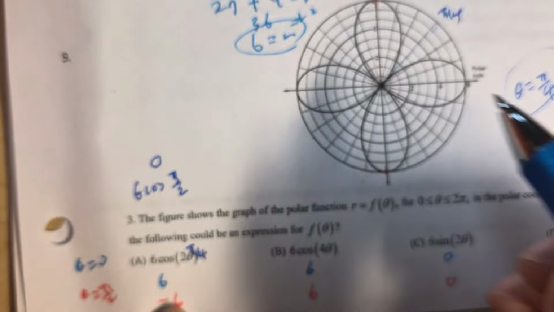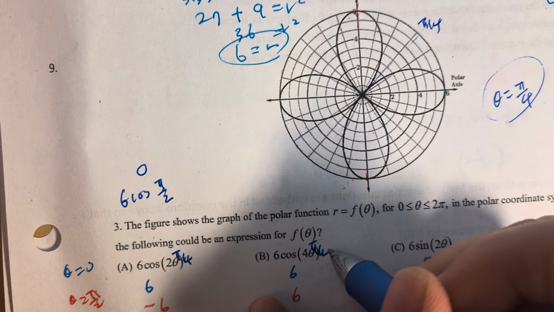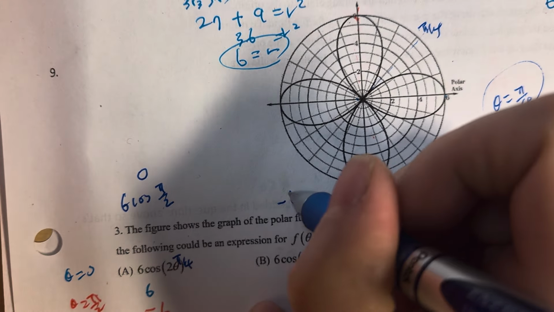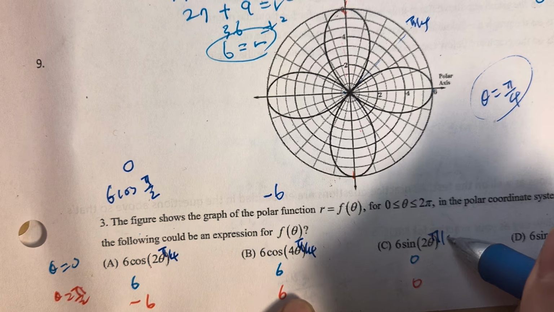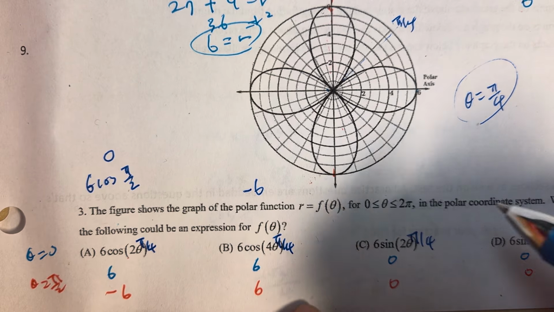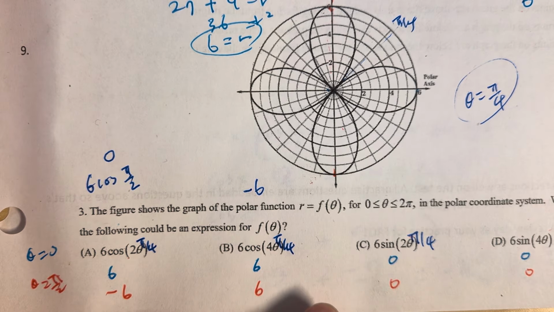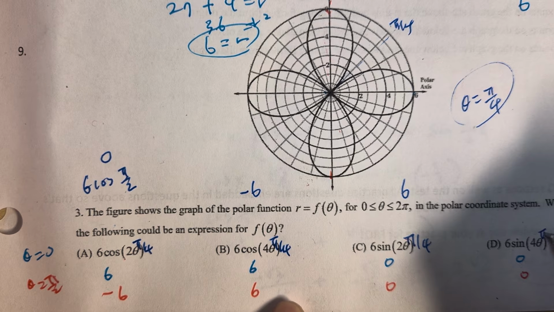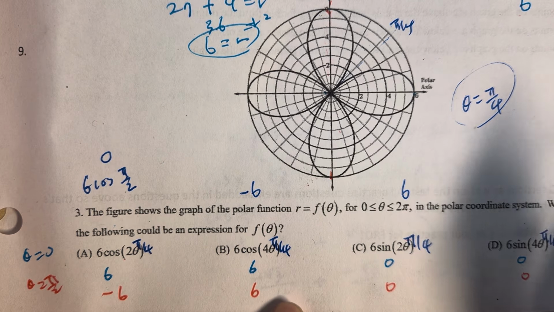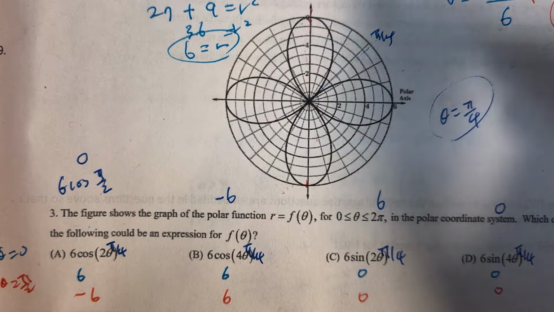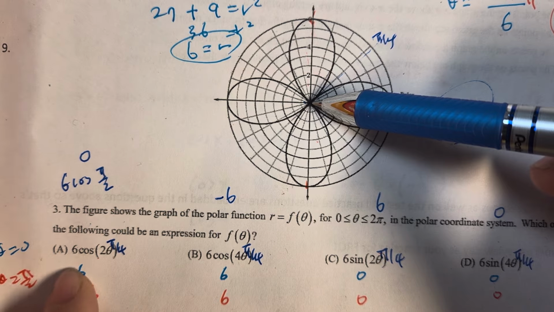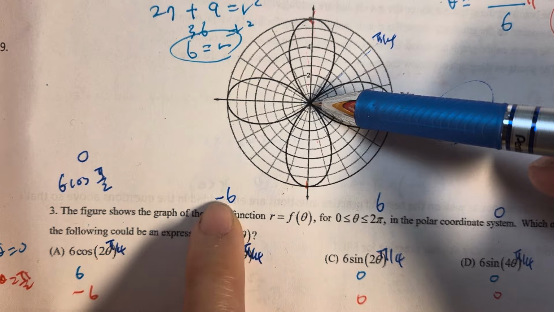I got 0. What about here? Pi over 4, cosine of pi is -1, so -6. What about pi over 4? Sine of half pi is 1, so 6. What about here? Pi over 4, sine of pi is 0, so I got 0. Okay, so at pi over 4, our value is 0. Yay, this is good.